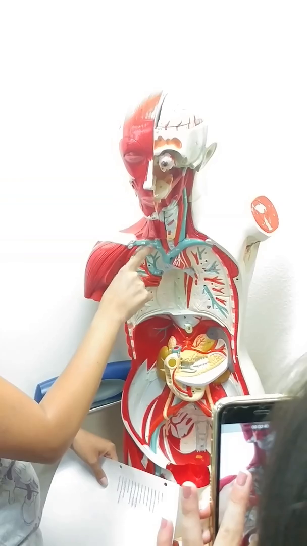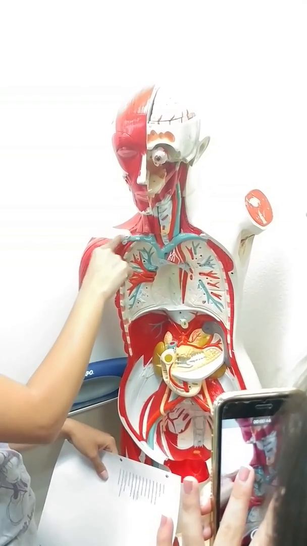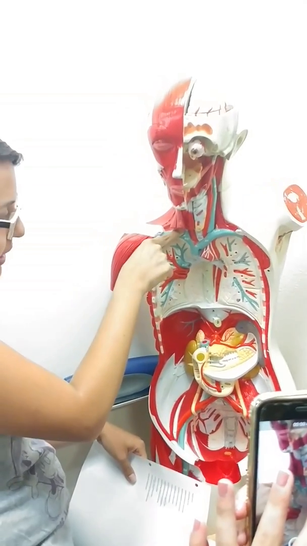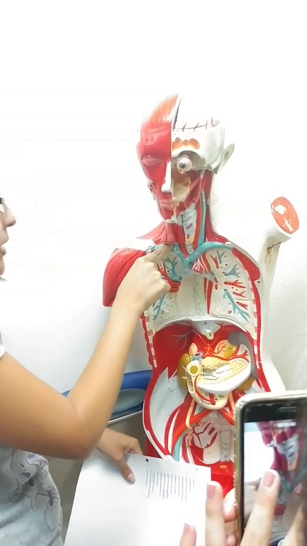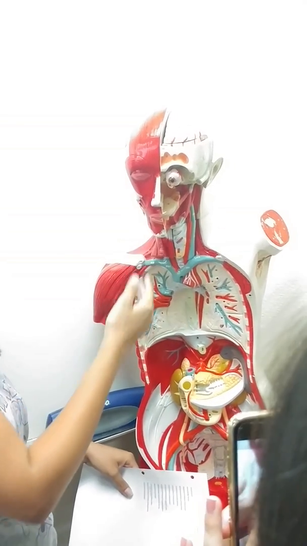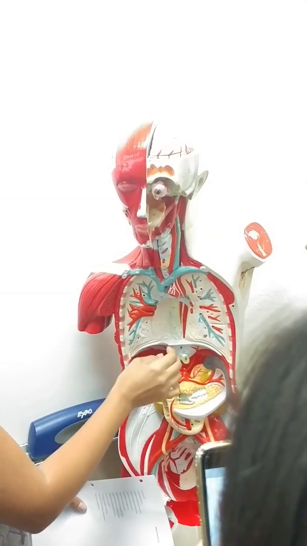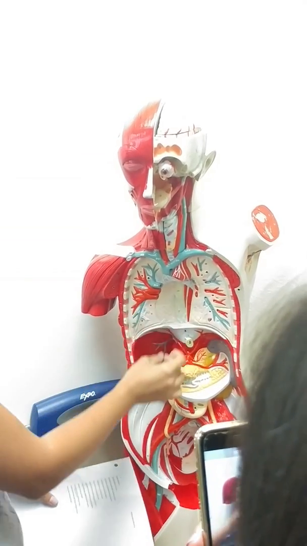So then over here is the brachiocephalic still. And then all the way over here is the right subclavian vein. And then over here is the internal, I'm pretty sure, the jugular vein. And then you can't see the external right side, I guess, if you want to be specific. And then you have the heart, and then you have the inferior vena cava, which you can't see.